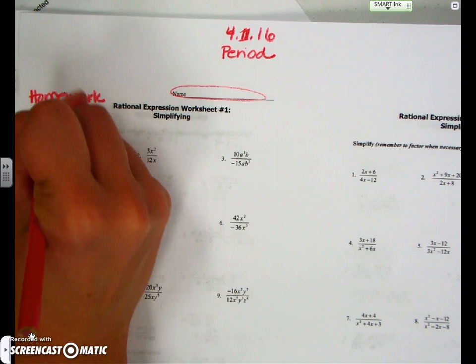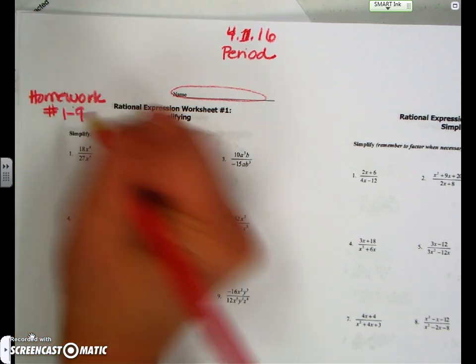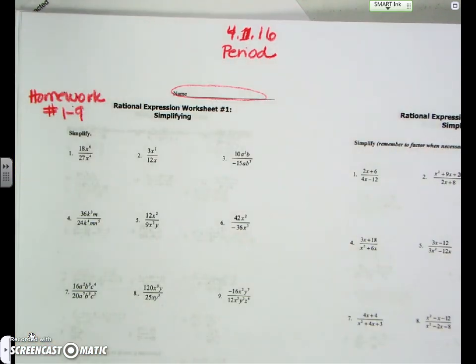Our goal is to finish the homework in class. Whatever you don't finish in class, you'll have to do for homework. Okay? Homework 1 through 9, we're going to do 5 examples in your notebook.